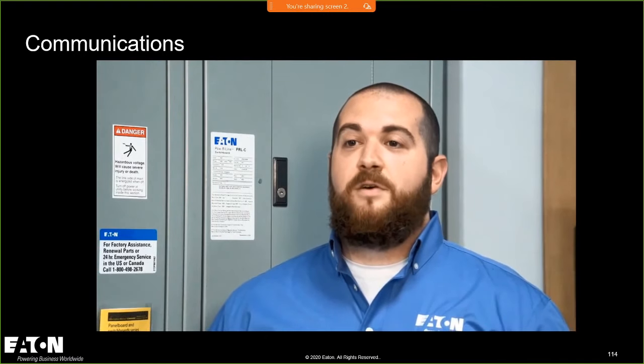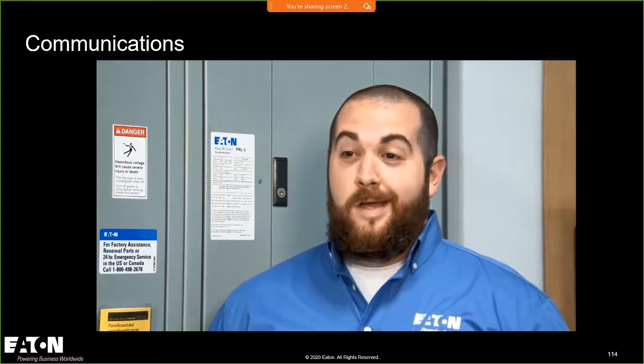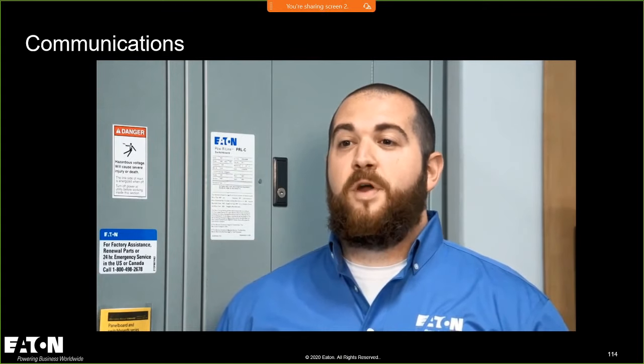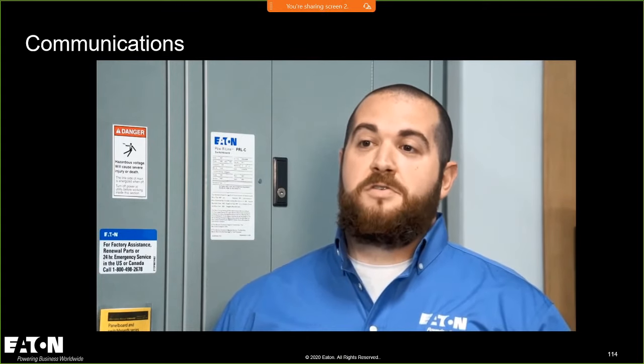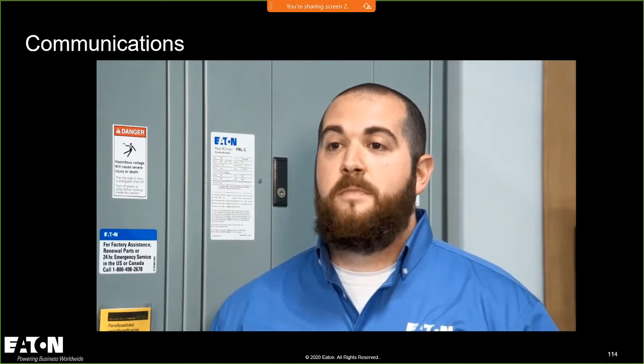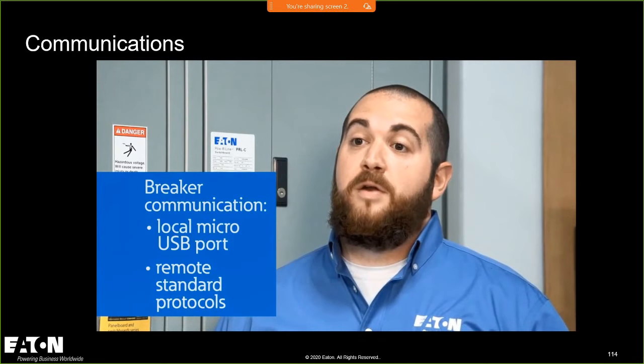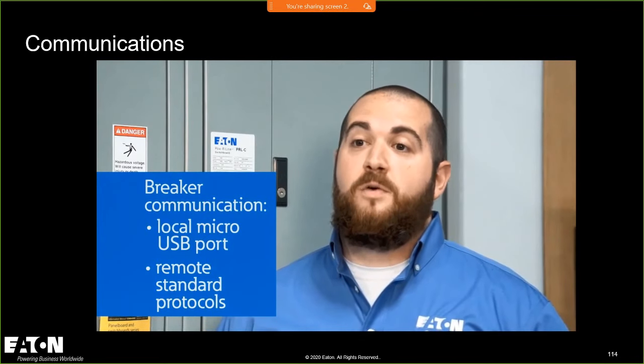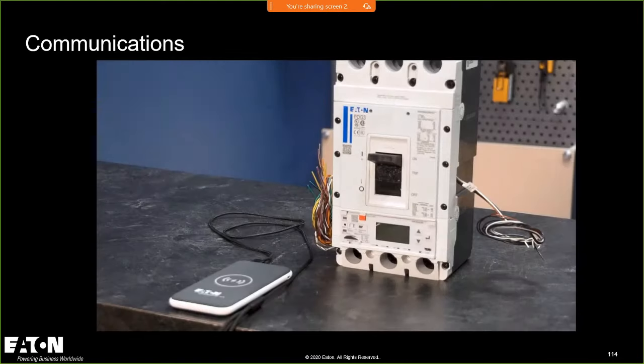All of these state-of-the-art features wouldn't be very useful unless they could be accessed remotely from the breaker. Just as new technologies are emerging for us to talk remotely to our thermostats or lights in our home, Eaton has invested in better ways to talk with our Power Defense circuit breakers.